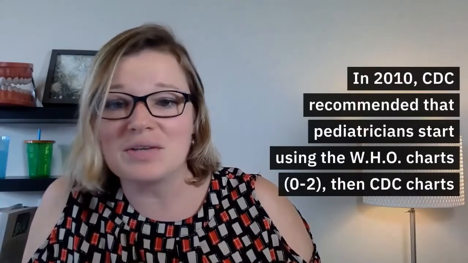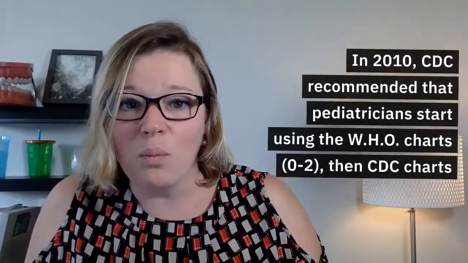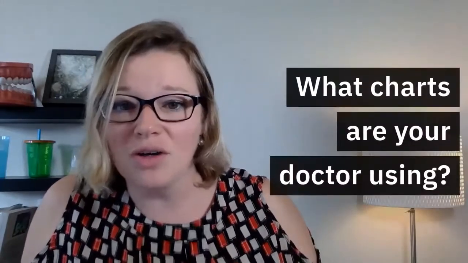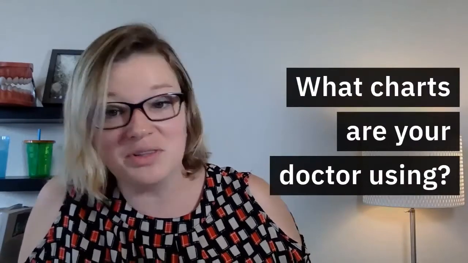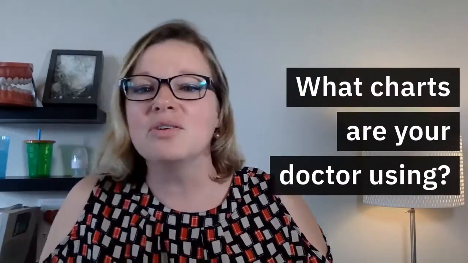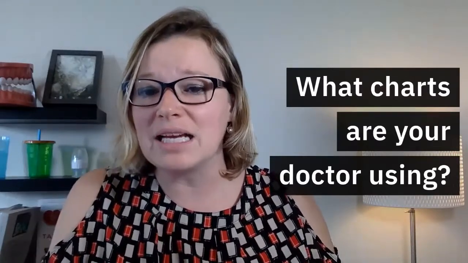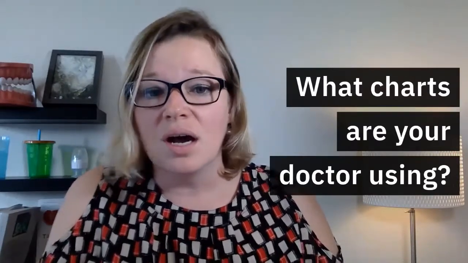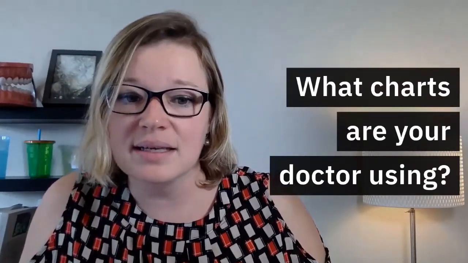So you can see there's a lot of confusion going on here. First of all, what charts are your doctor using? Do you know? Do they know? Are they updated? You can also see the delay in how things are pushed out, how long it takes for things to change, and what that really measures and represents.